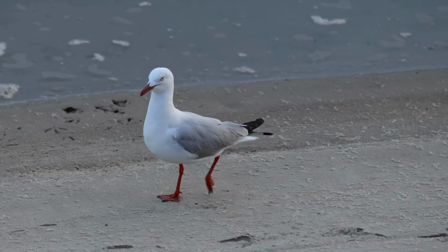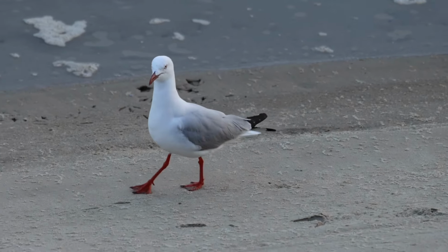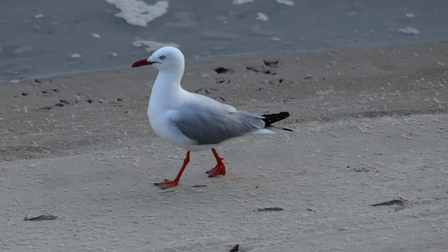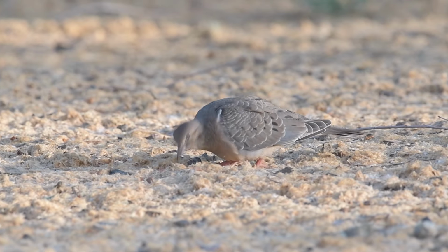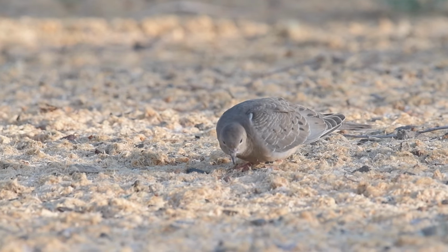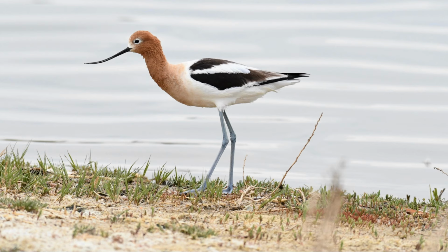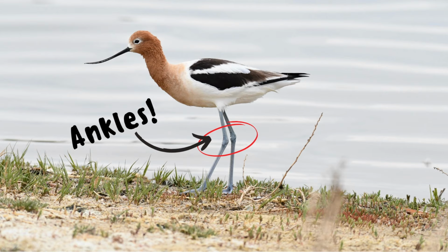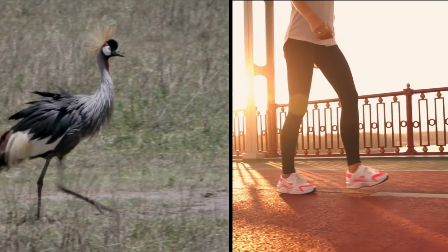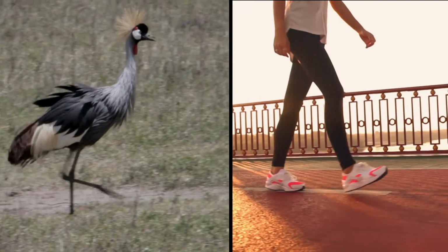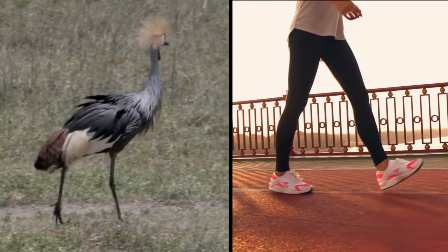So you're out in the world and you see a bird walk by and wonder, why are its knees backwards? Many kinds of birds have this structure, from doves to robins to herons. The answer is, that's not their knees, it's their ankles. Just like in humans, the ankles in birds bend backwards and their knees bend forwards.